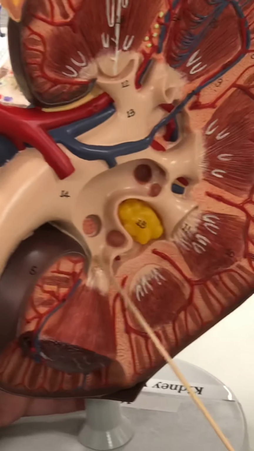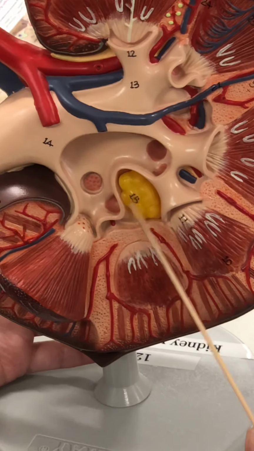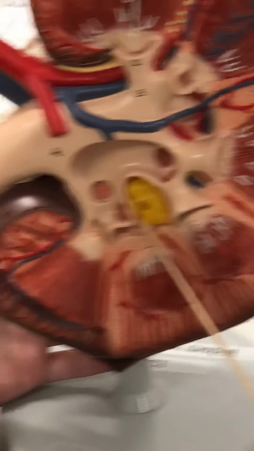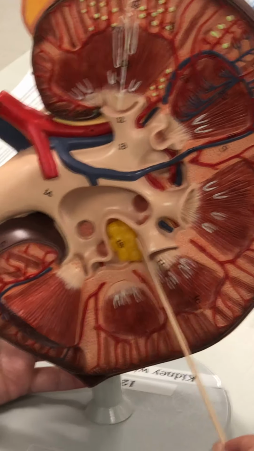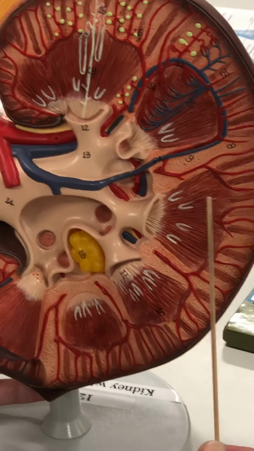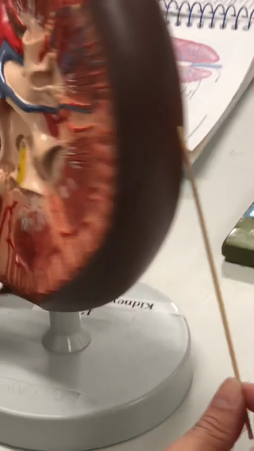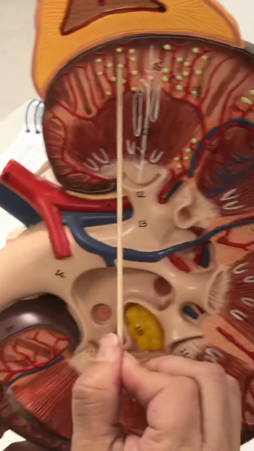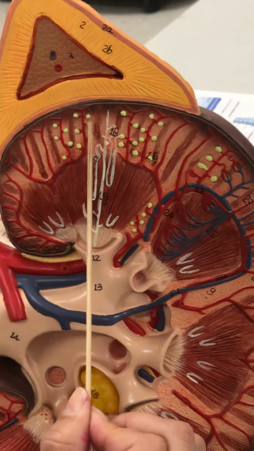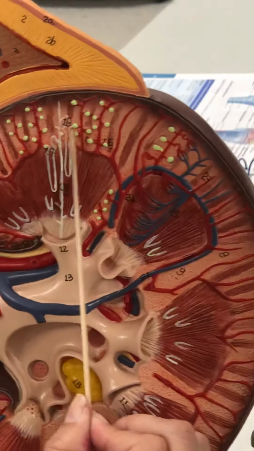I think the key says that this is fat, but some were saying that this is urine. So it's just to point out that you have different things accumulating. Somebody else was saying that it could be a stone, but we're just going to leave that alone. Okay. And then other than that, all these little tiny dots that you see here, these are all corpuscles. So they're part of the nephron.